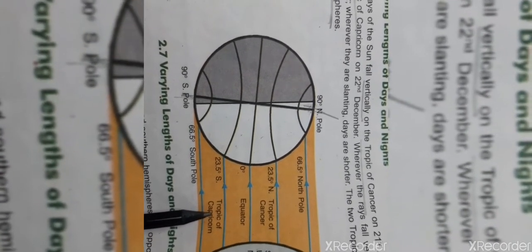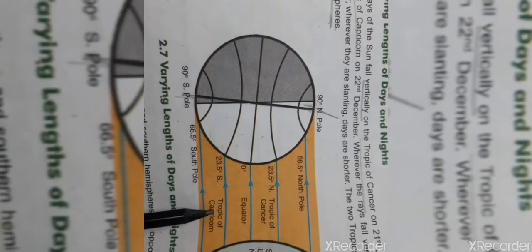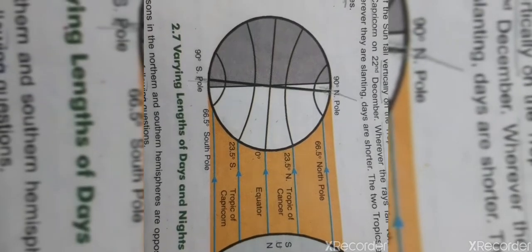This entire curve that we see over here is the Tropic of Cancer, and this entire curve is known as the Tropic of Capricorn. Okay, these are called the latitudinal lines of the earth. We also have longitudinal lines of the earth, but we will understand latitude and longitude in the next chapter of geography.